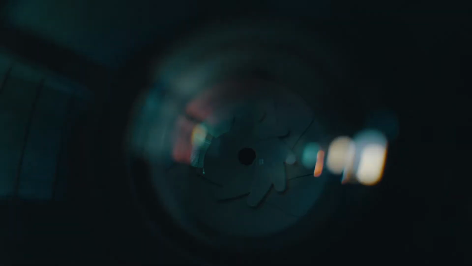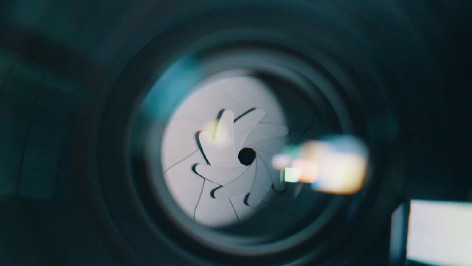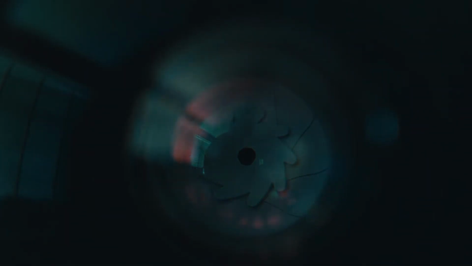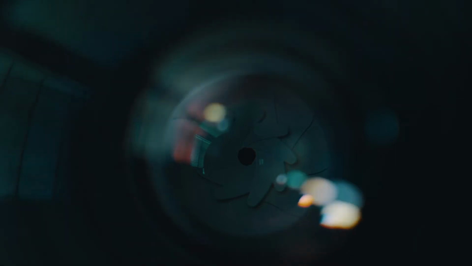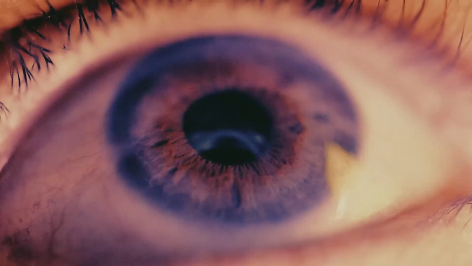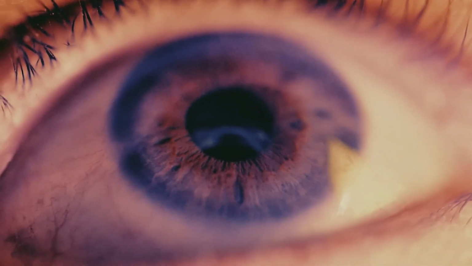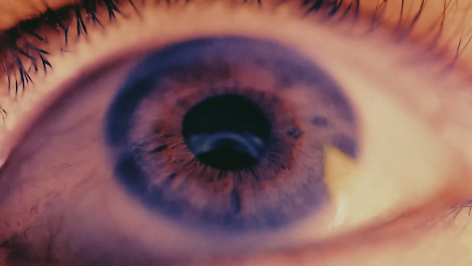In terms of aperture, use a narrow aperture to get that eye in focus. Start by using an f8 and work your way up. Steer clear of wide open apertures that will give you a shallow depth of field, unless of course that's the look you're going for. Most eye photographs have the eyes as sharp and tack as possible.